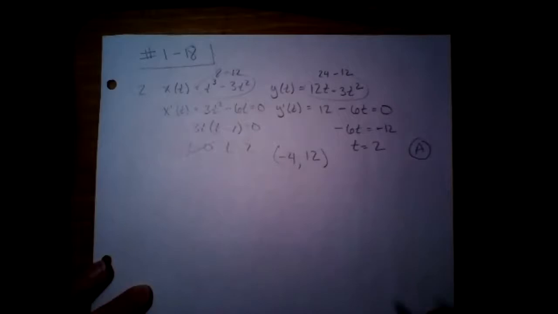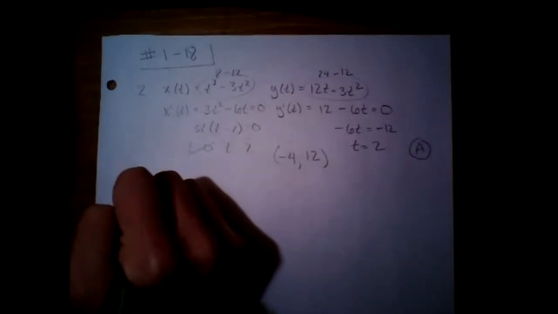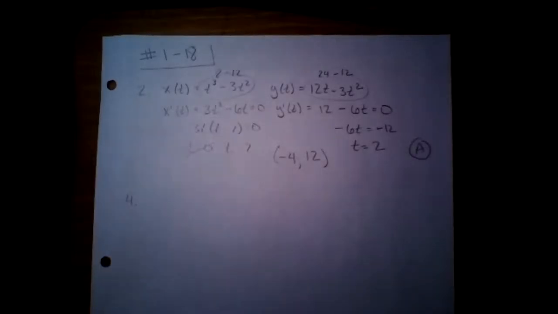All right, the next one you guys had typed in was 4. And just be patient with me because I do have to jump back and forth between the windows as well here.